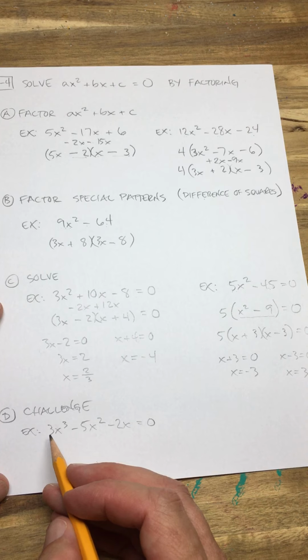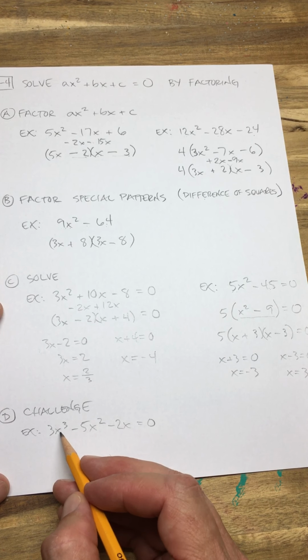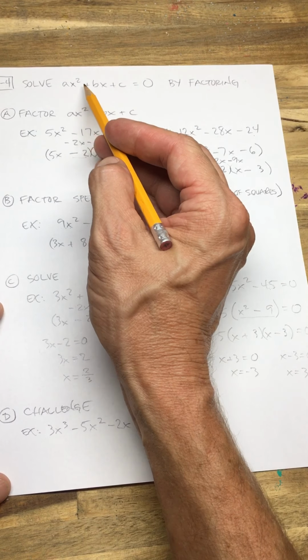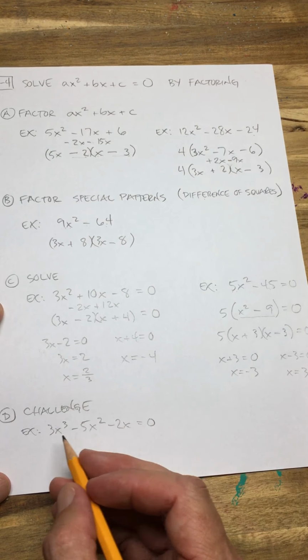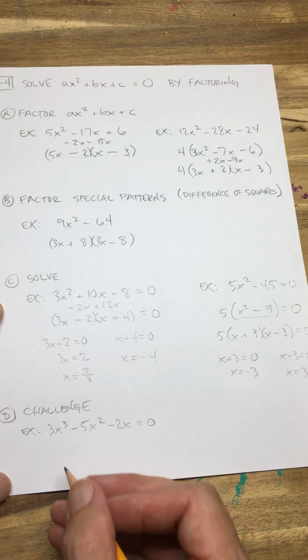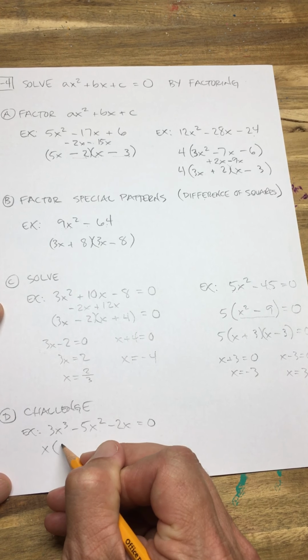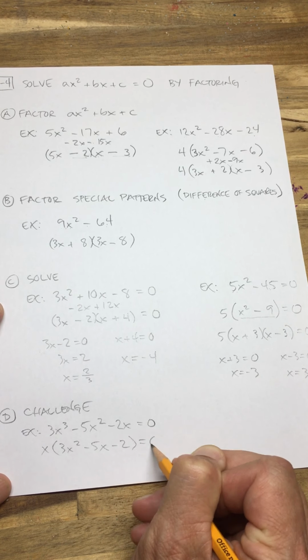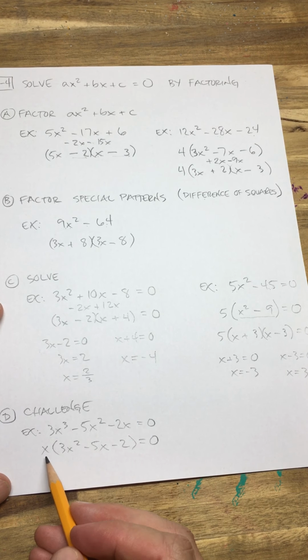Look at this. We can't factor out a 3 or a 5 or a 2, but look at this. This has an x cubed, this has an x squared, and that has an x. We're supposed to be solving these problems, right, that have an x squared. So all these have an x in common that I'm going to take out to the front. So put an x here, and then I'm left with 3x squared minus 5x minus 2 equals 0. All I did was factor out the x to the front.